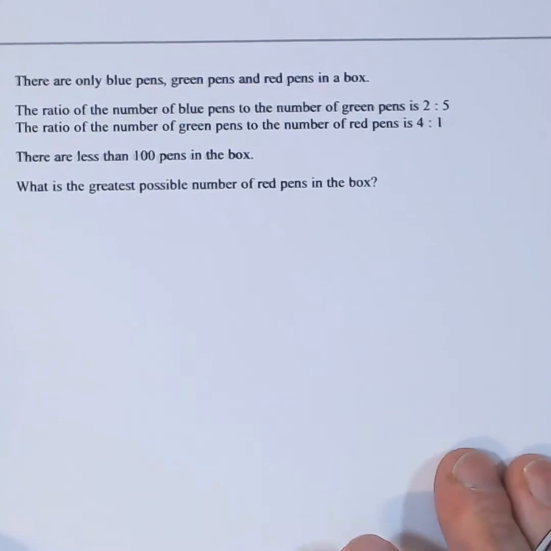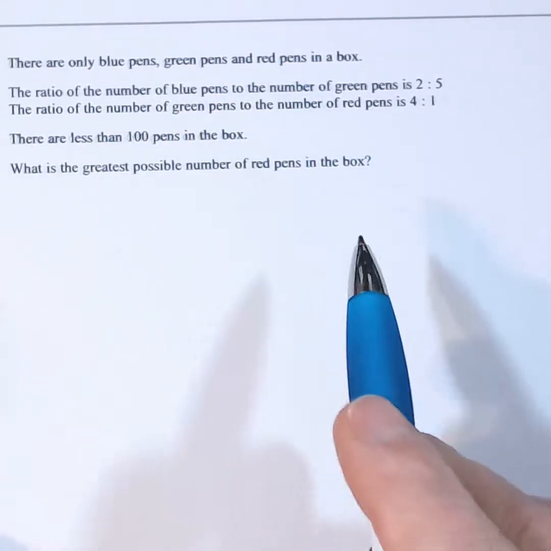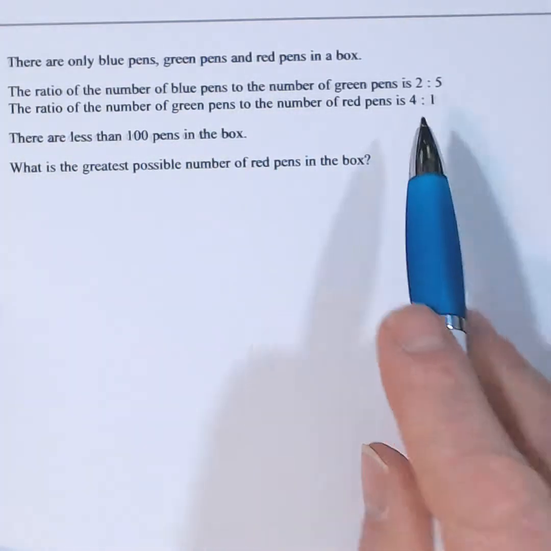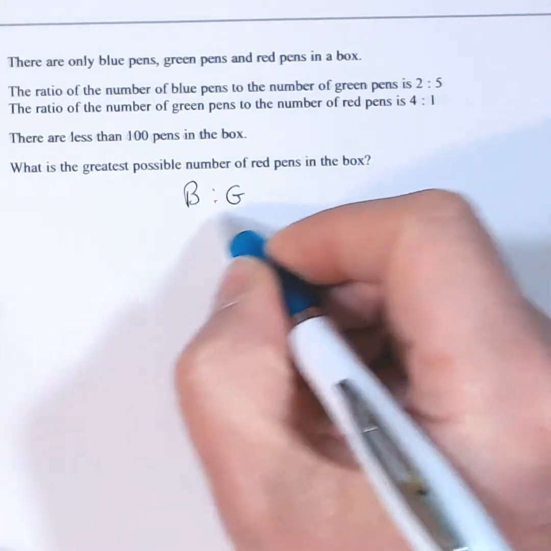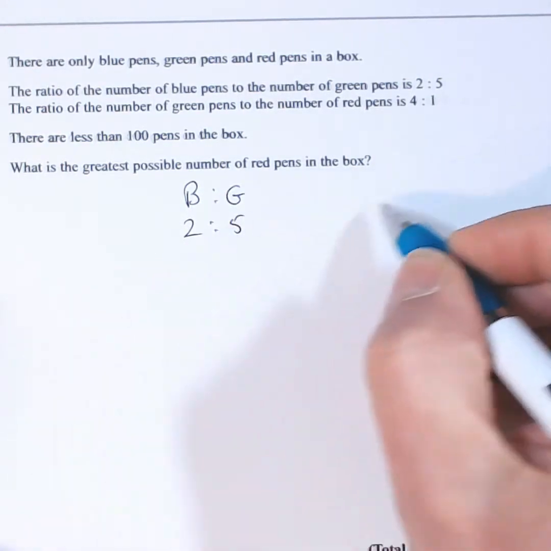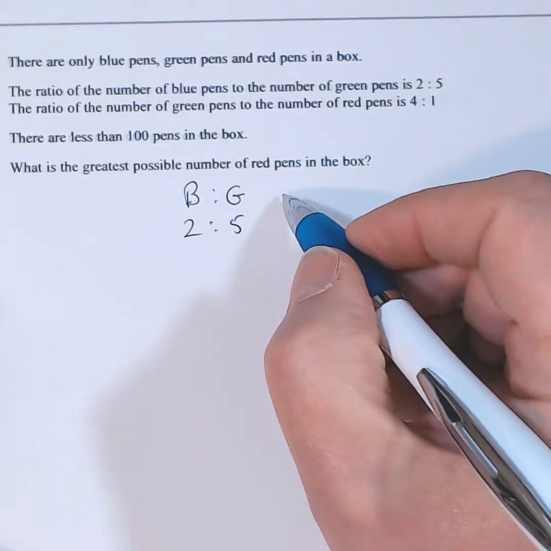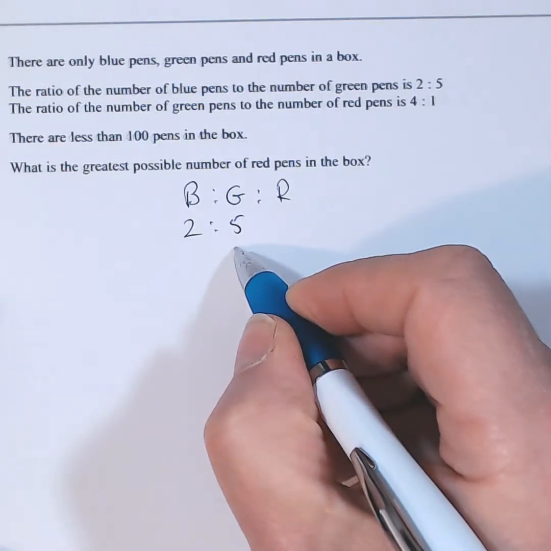Okay, so this question talks about blue pens, green pens and red pens. It's told us the ratio of the number of blue pens to green pens. So we know blue to green is 2 to 5. And then it's telling us the ratio of the number of green pens to the number of red pens. So we've got green to red, which is going to be 4 to 1.